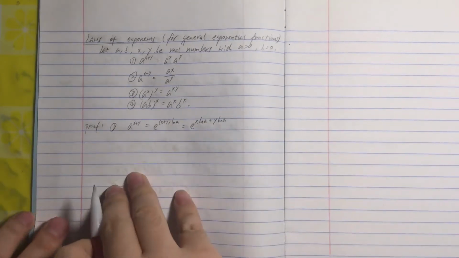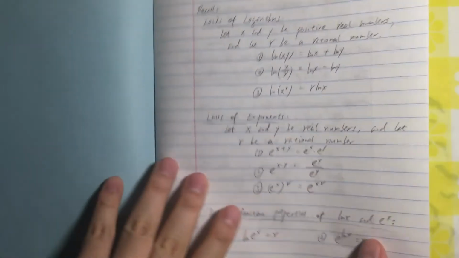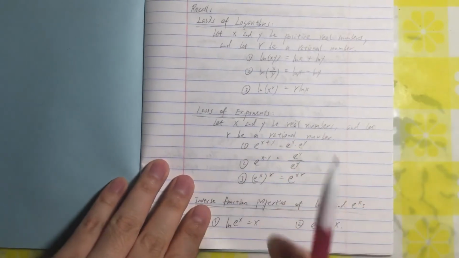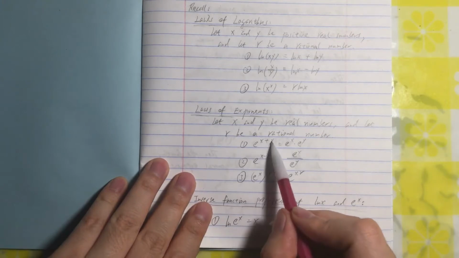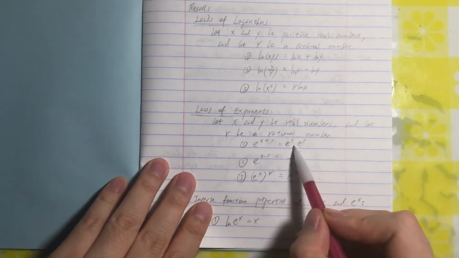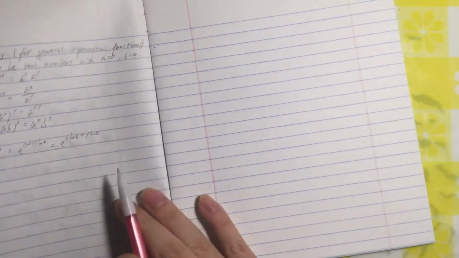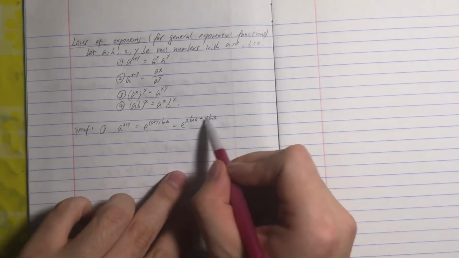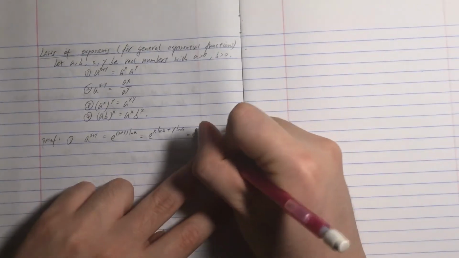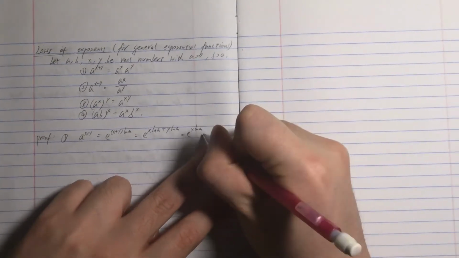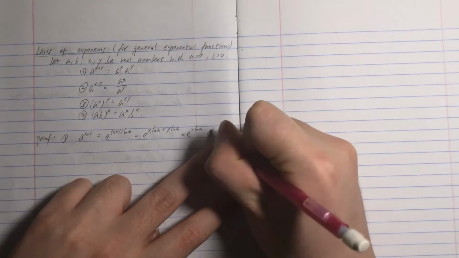Then by the first law of exponents for natural exponential functions, we have e to the power of x plus y equal to e to the power of x times e to the power of y. So I can separate these two terms and write it as e to the power of x times ln of a times e to the power of y times ln of a.